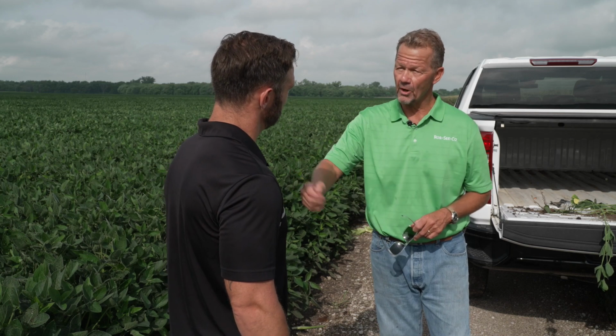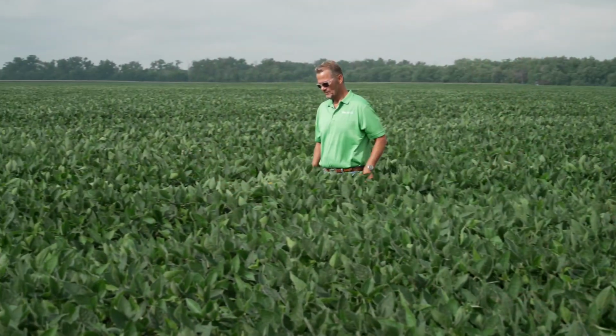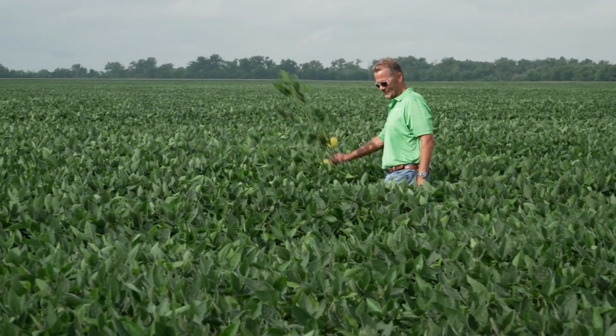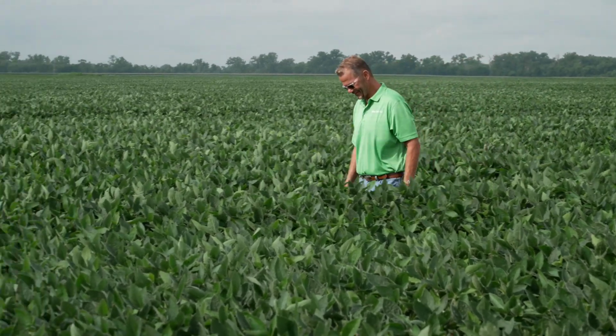So there's real value of putting on another pod. And if we put on another node, could be worth 3 to 4 bushels. So if we're increasing pods and increasing nodes and increasing that yield potential of the soybeans, is there anything else we need to do to increase the offensive capability of the soybean plant? If we're going to put on another node, if we're going to put on more pods, you've got more seed that needs to be maintained. So we can't just build the factory and then walk away from it. We have to feed it.